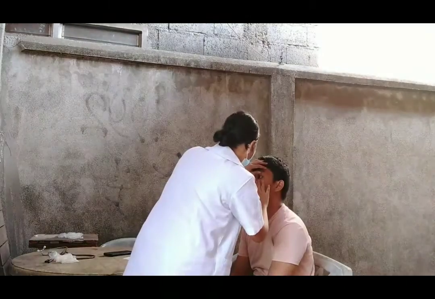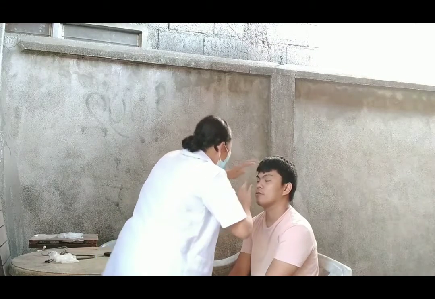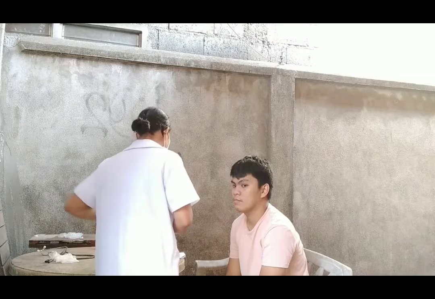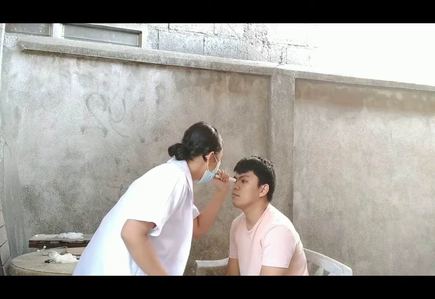So next is the inspection of the pupil for its color, size, symmetry, the reaction to light, and reaction to accommodation. So his pupil is 3 to 7 millimeters in diameter, and the color is brown. Next is the reaction to light, using a pen light. So his pupil constricted when it's hit by the light.